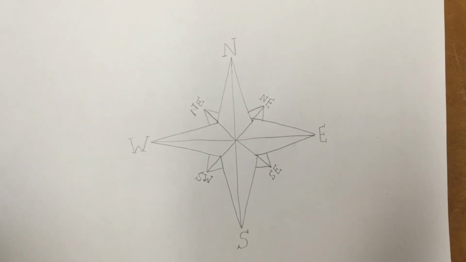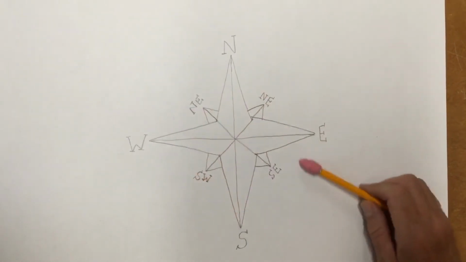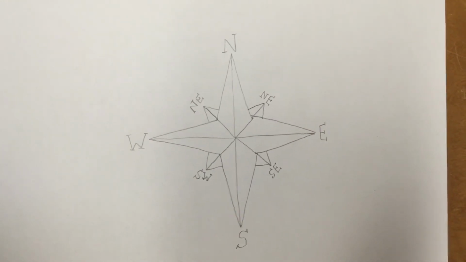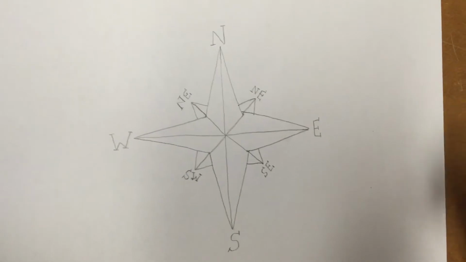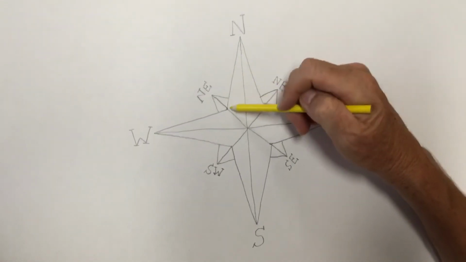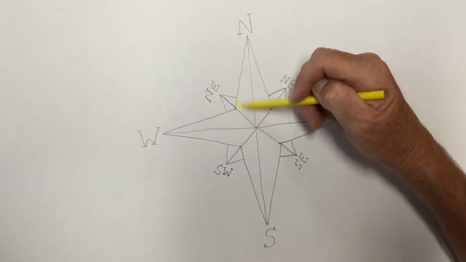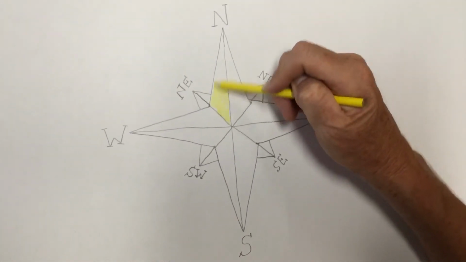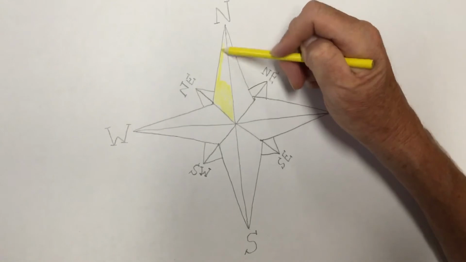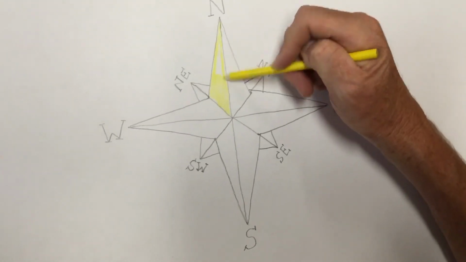You could also color that compass rose. You could add a little color to it. Let me just demonstrate how you could pick a color, like maybe you want to start with it. Any color is fine, but I'll show you how you can do this. Sometimes what I'll do is I'll alternate.